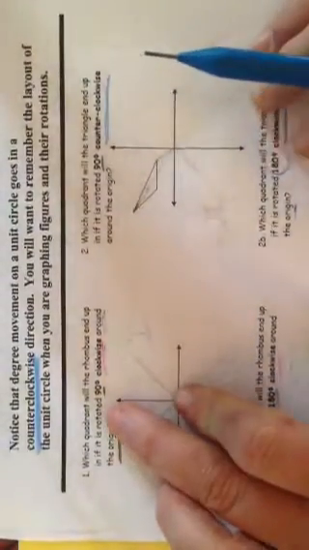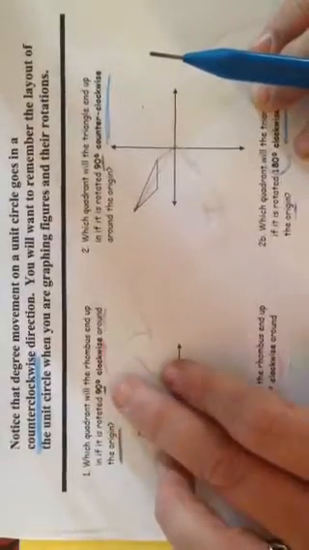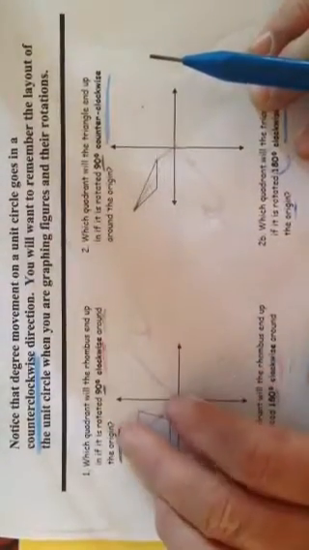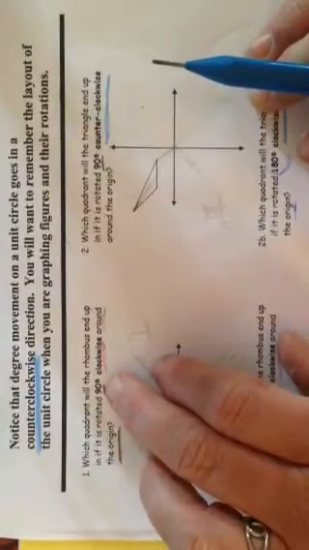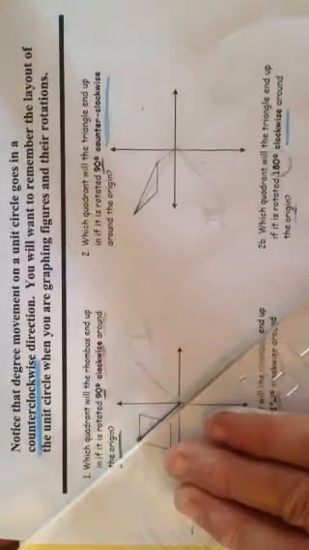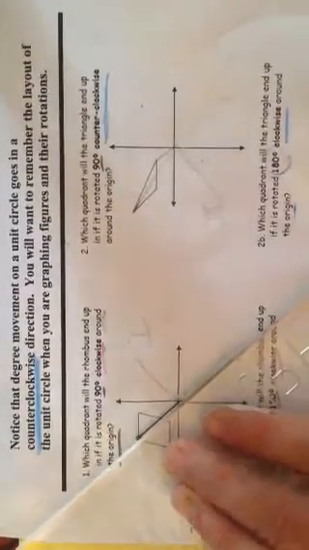So let's look at these examples. This says, which quadrant will the rhombus end up in if it is rotated 90 degrees clockwise around the origin? So the center is the origin, the angle is 90 degrees, and the direction is clockwise. One easy way to tell this, some people can look at it and go, oh, it's in quadrant 1. If you have trouble, pick a vertex, one of the corners of the figure. Draw to your center of rotation, in this case the origin.